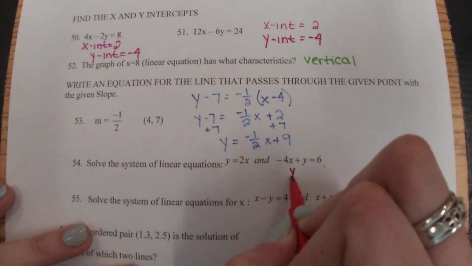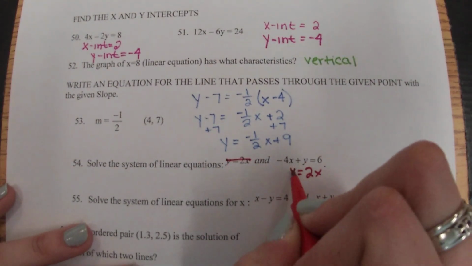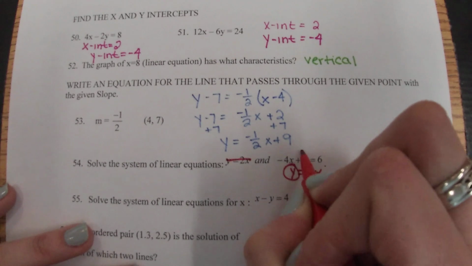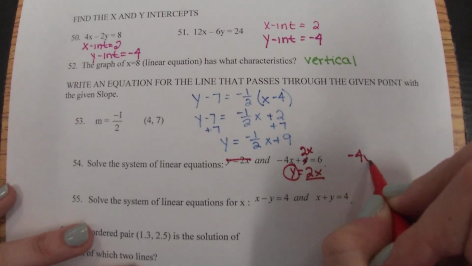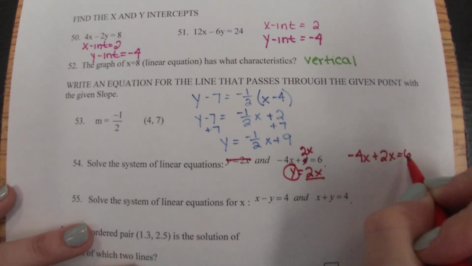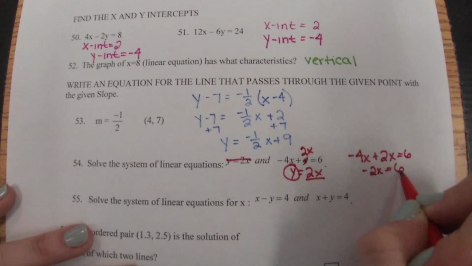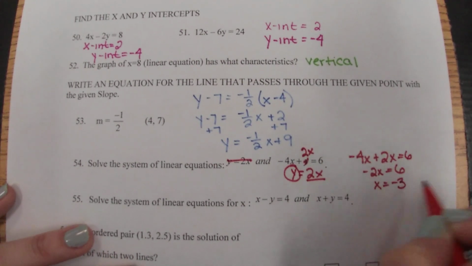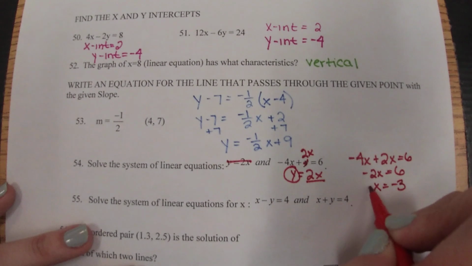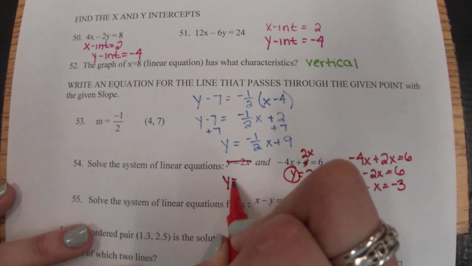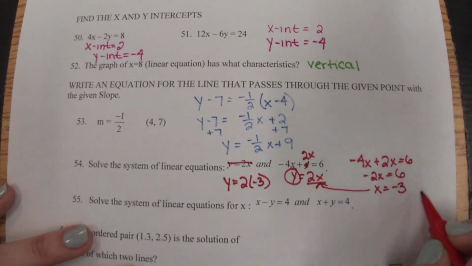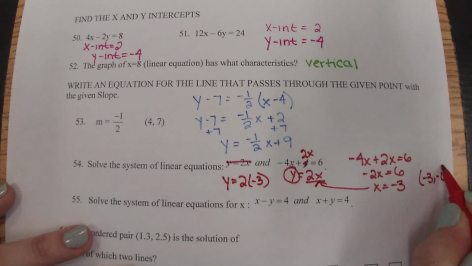This is a system we can sort of imagine. If they were stacked, you would go with the substitution route probably. Okay, once we get that, then we'll plug it back in to find the other one. So y is going to equal 2 times -3, which is -6. So we'll have -3, -6.